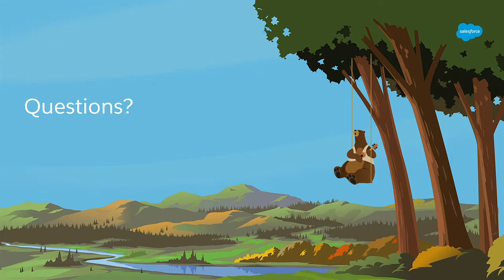The time clock, yeah. Not at this time. They have not added that to the roadmap yet, or that I'm aware of.